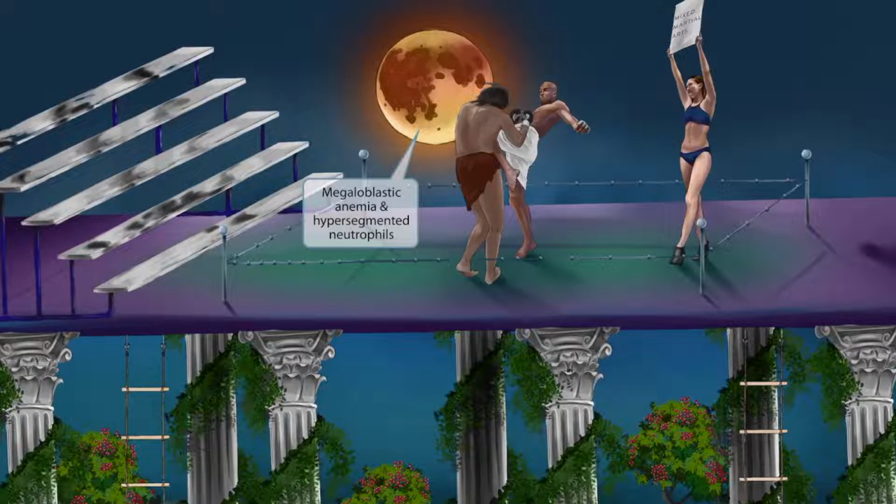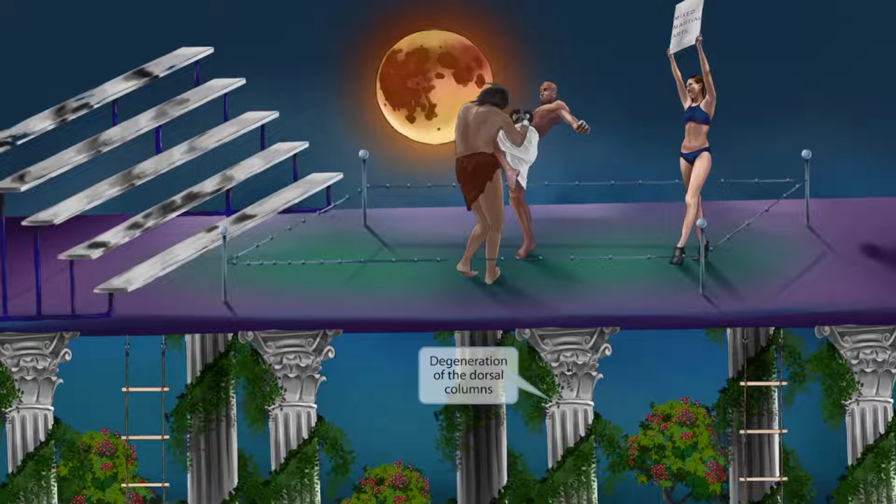Also, there are prominent craters in this blood moon that look kind of like hypersegmented nuclei. So in B12 deficiency, you will see megaloblastic anemia with hypersegmented neutrophils. Also notice that the stage is upheld by these prominent pillars or columns. The columns here should help remind you that a B12 deficiency results in degeneration of the dorsal columns. So column for dorsal column.